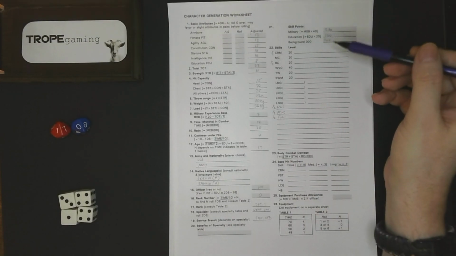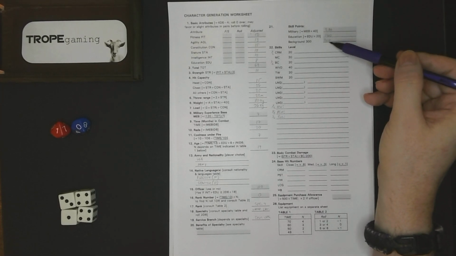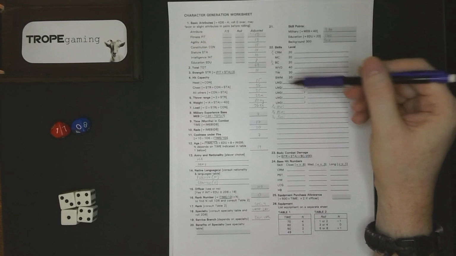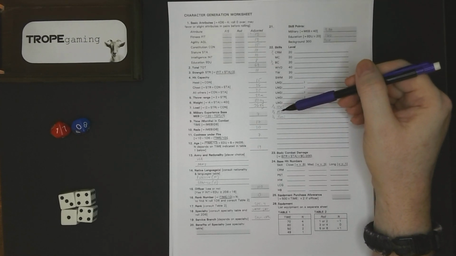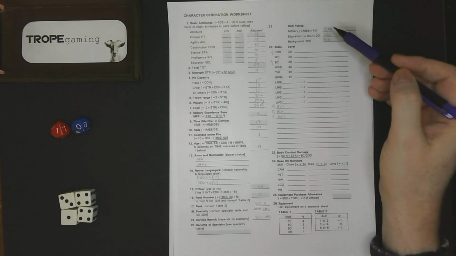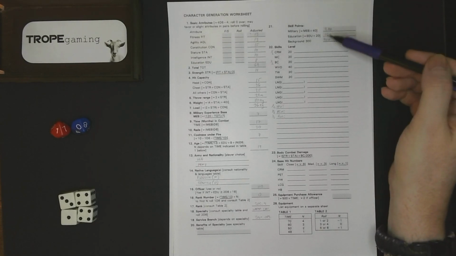So, knowing that we've got this amount of skill points to spend, and we've got a certain character that we might want to try to build, we need to keep in mind what we can spend those points on.